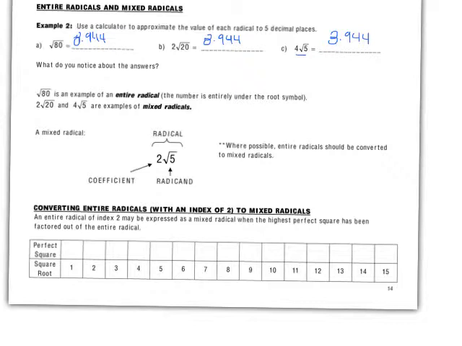It says here, what do you notice about the answers? Well, they're all the same. So the answers are the same. Let's look at why these are the same and how we can go back and forth between the three here. But before we jump into that, let's look at some definitions.